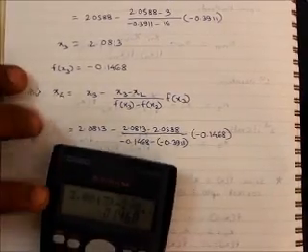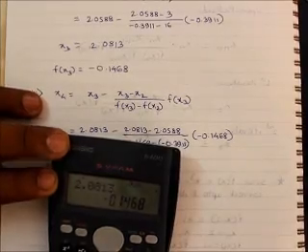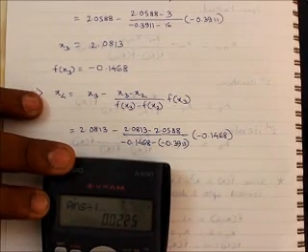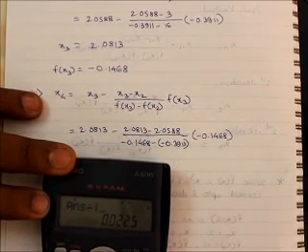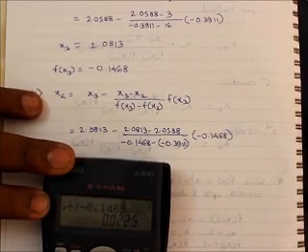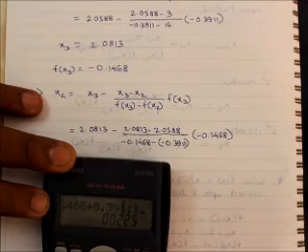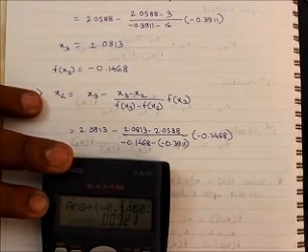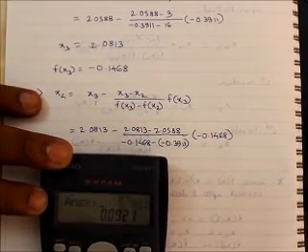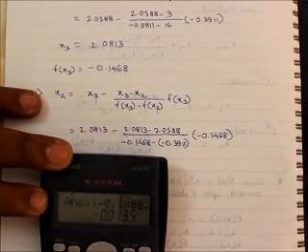This one is 2.0813 minus (2.0813 minus 2.0588, that is 0.0225), this thing divided by (minus 0.1468 plus 0.3911). As you can see, this is 0.0921, this thing multiplied by minus 0.1468.